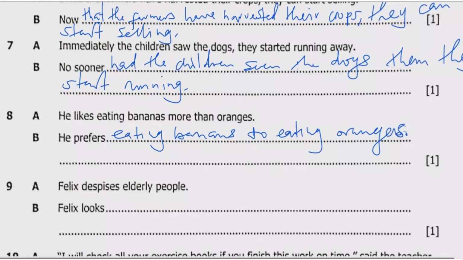Okay, so here this verb eating may even be written once. So he prefers eating bananas to oranges. Meaning you are talking about eating bananas and eating oranges. So it's okay, but even the way I've written, you can also get a mark. Here you are going to get a mark definitely if you wrote right.